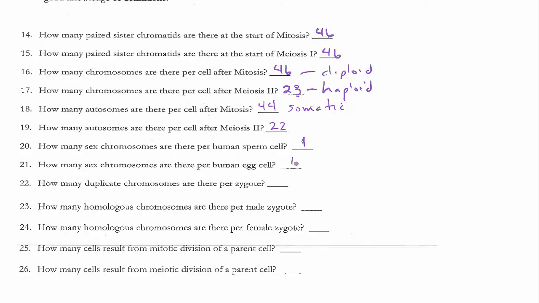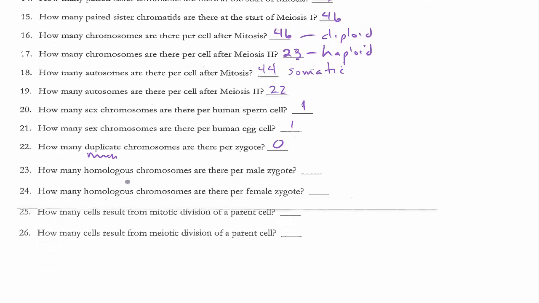How many duplicate chromosomes are there per zygote? Okay, the key word here is duplicate. It can't be duplicate because you're getting 1 from the mother and 1 from the father, so the answer is 0. Tricky. How many homologous chromosomes are there per male zygote? These are chromosomes, homo, same. 44. How many homologous chromosomes are there per female zygote? 46, because her sex chromosomes are homologous. 2 X chromosomes makes it different than the guy, because X and Y are not pairs, right?